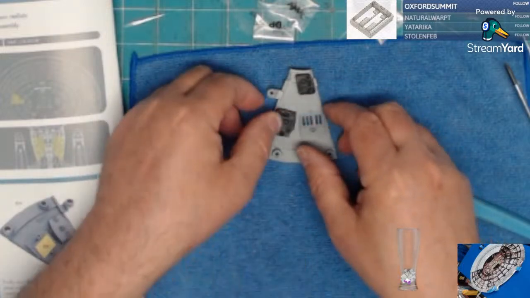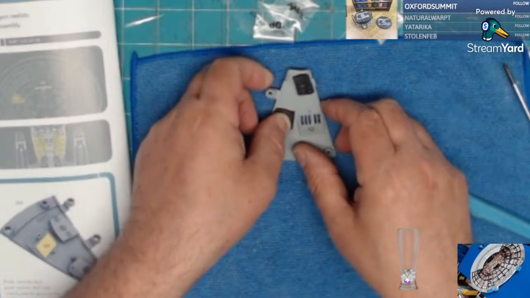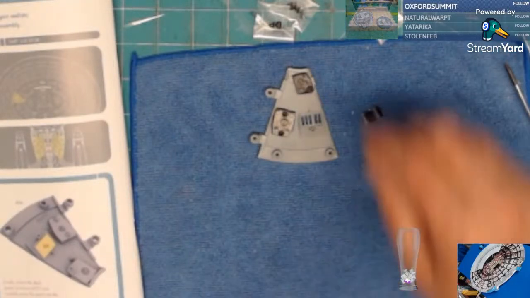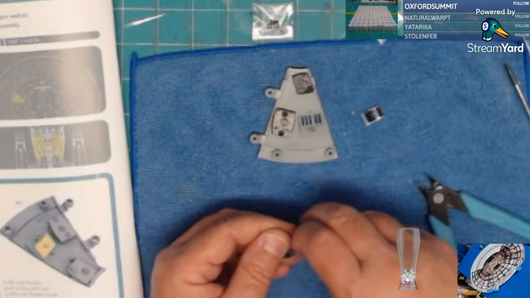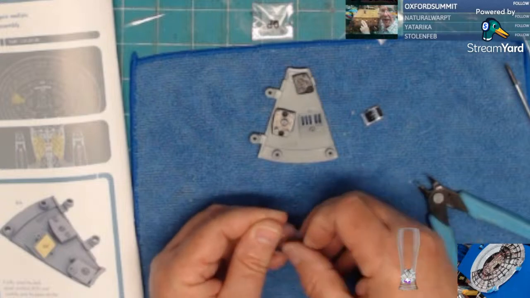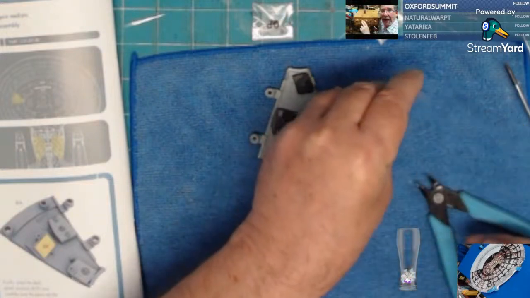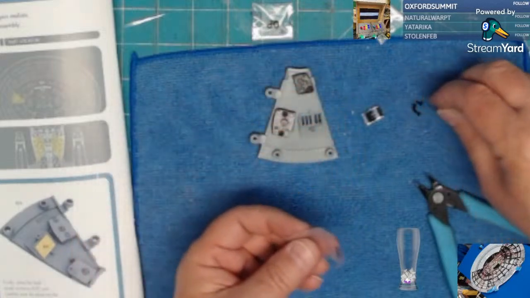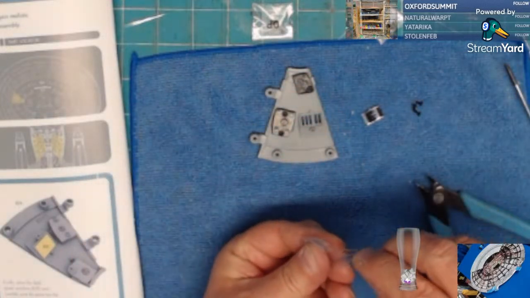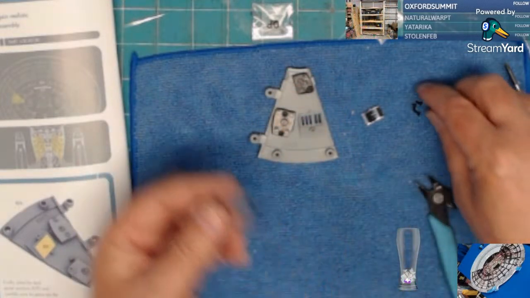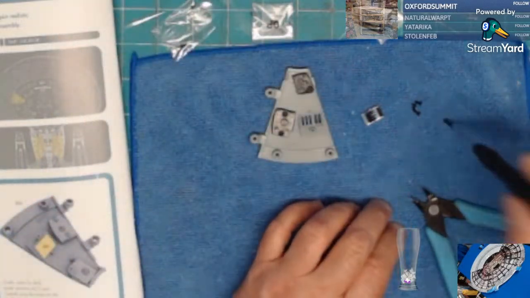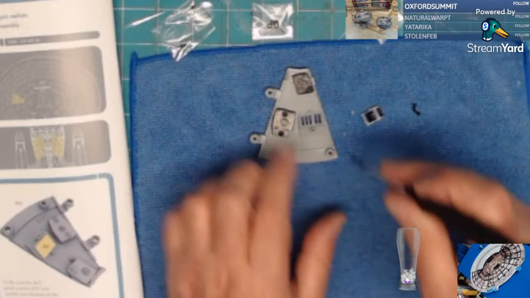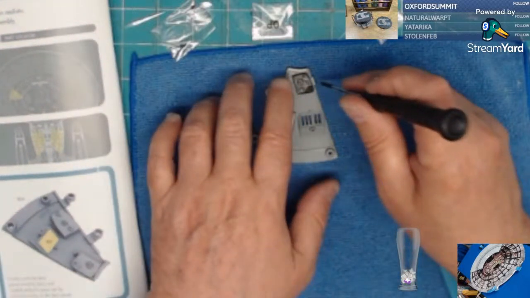Like that, I think. All right, these screws are AM. All right, so let's put this AM on first.